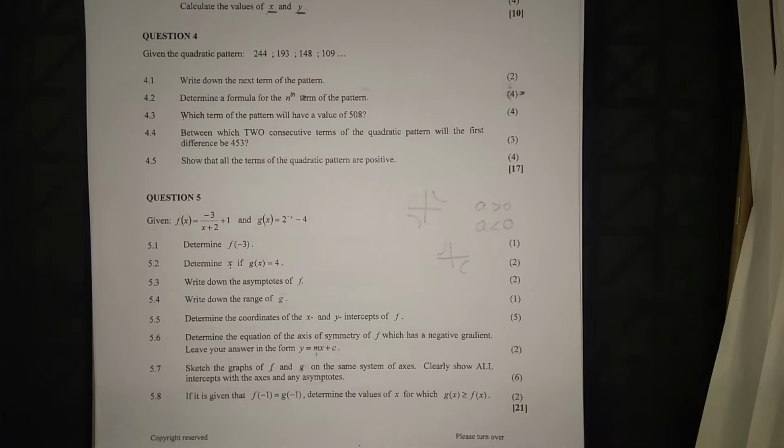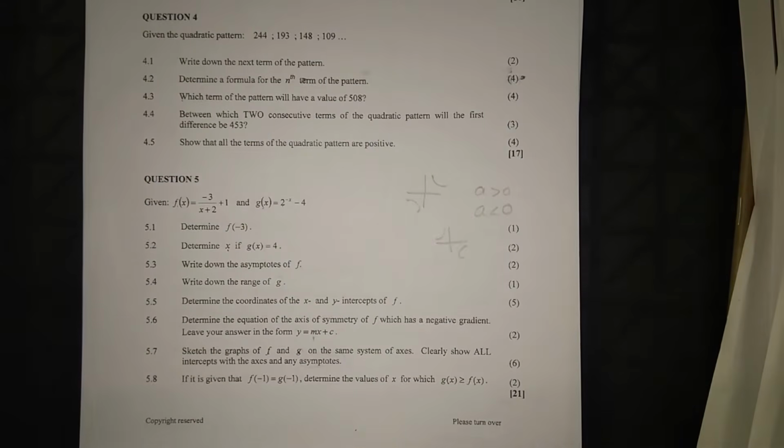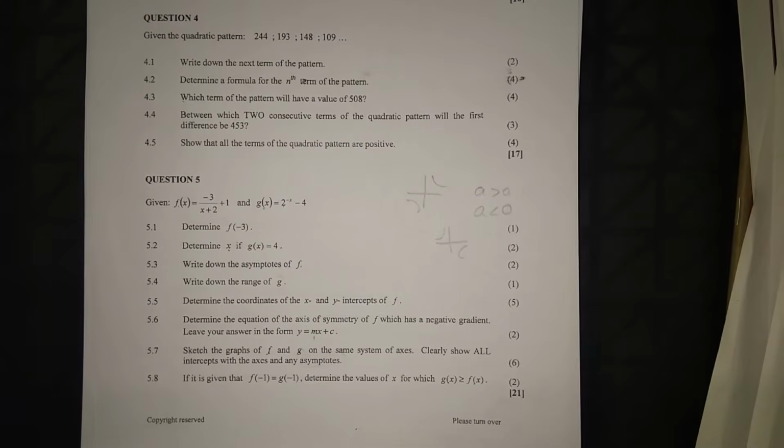Okay, now Lana's Peter question 5. Question 5, it's all about our functions. This question 5 is from the November 2017 question paper, paper 1. So here they give us 2 functions, f of x and g of x. The first one, f of x, is a hyperbola, and then g of x is an exponential function.